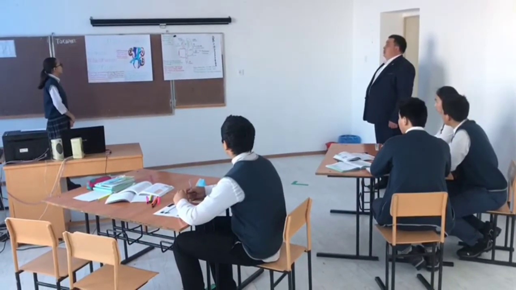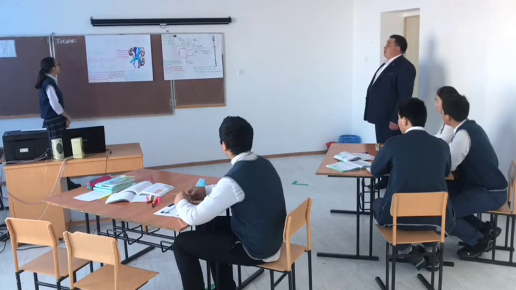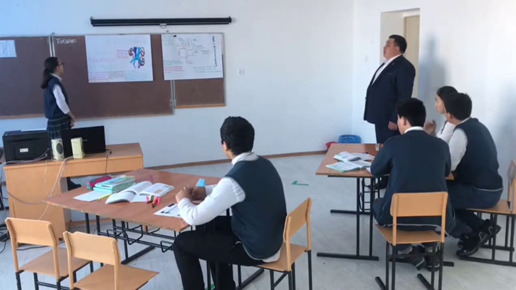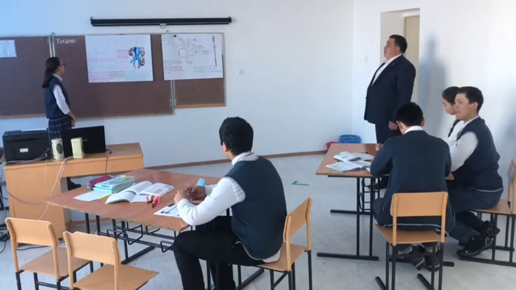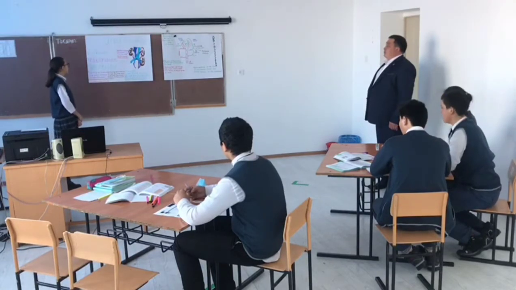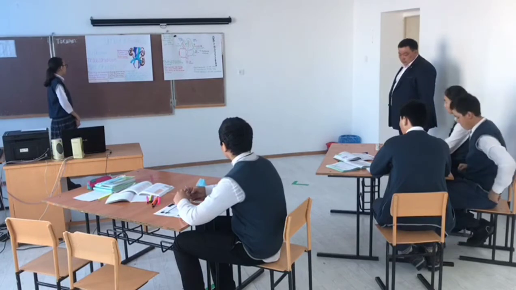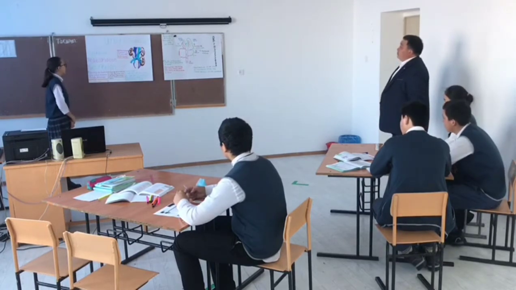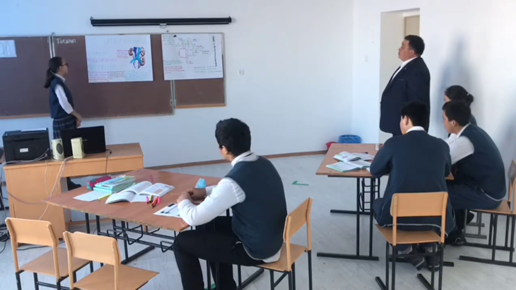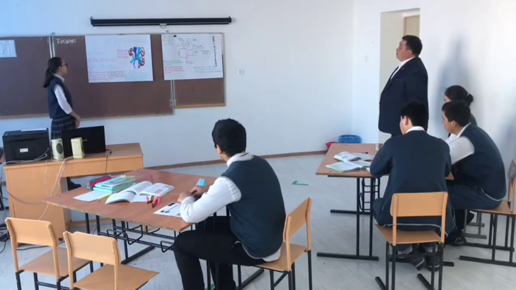Urine is formed by filtration, reabsorption, and secretion. During the formation, blood is filtered through the kidneys, the glomerulus and the tubule of the nephron. During the formation of secondary urine, useful substances return to the blood.